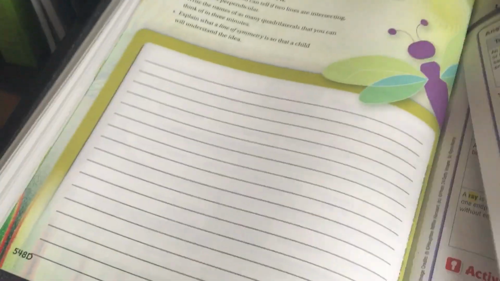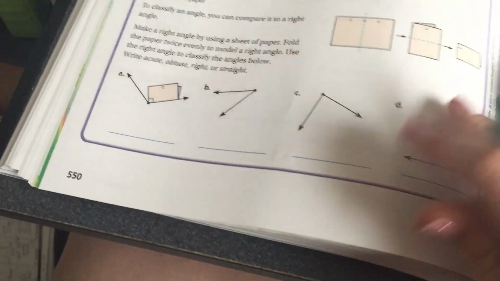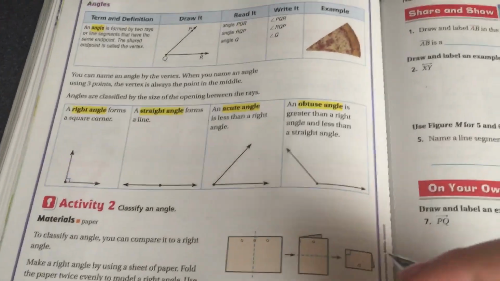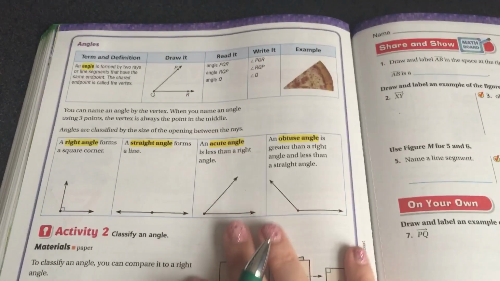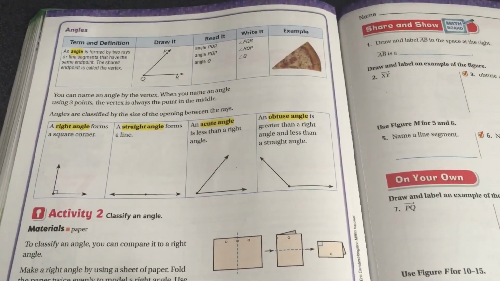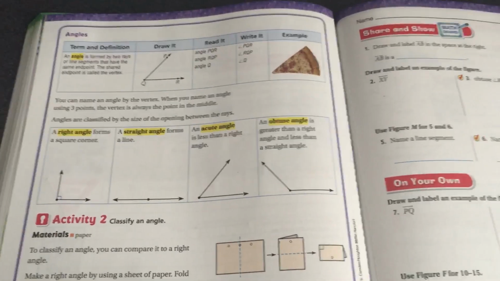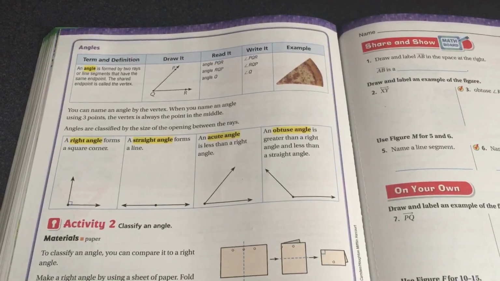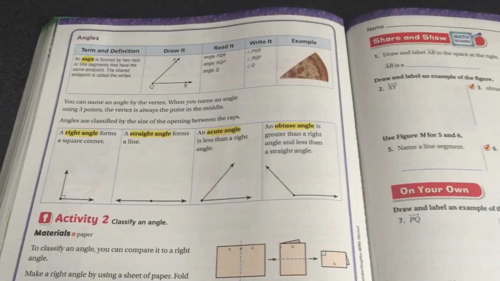All right, turn page. I'm on page 550. We move on to angles. Now, angles is where all of this is important and all of this comes in handy. The line segments and the rays and all of that, they are what build angles and geometric figures, which we'll get to in a couple of days.